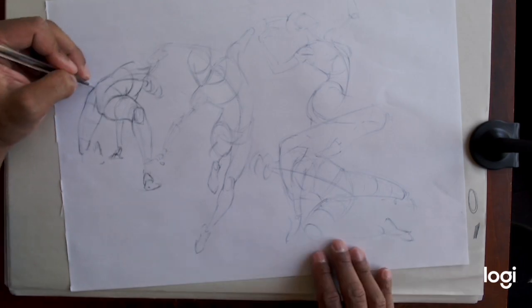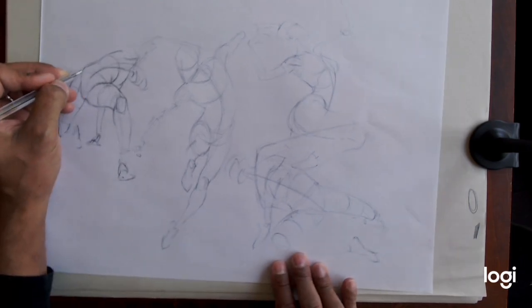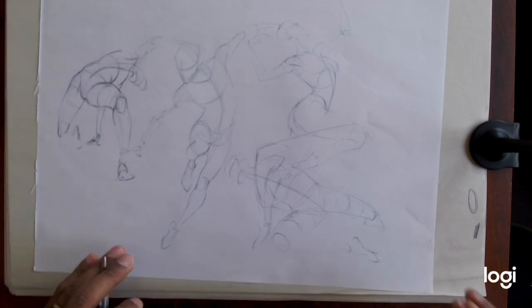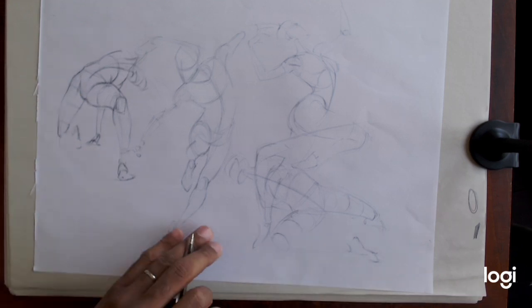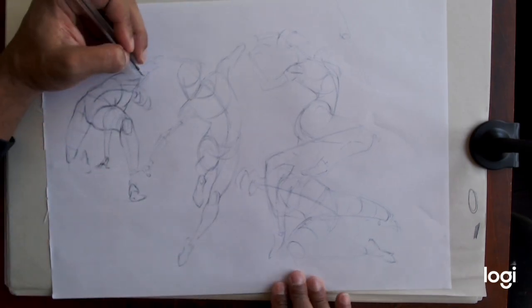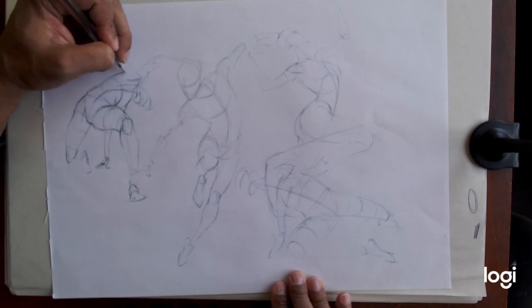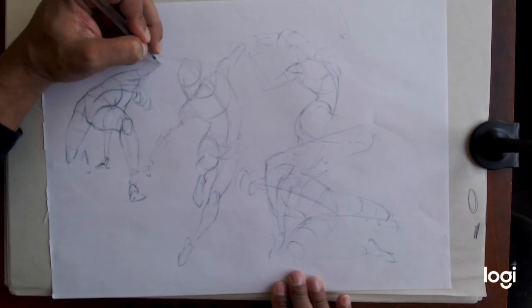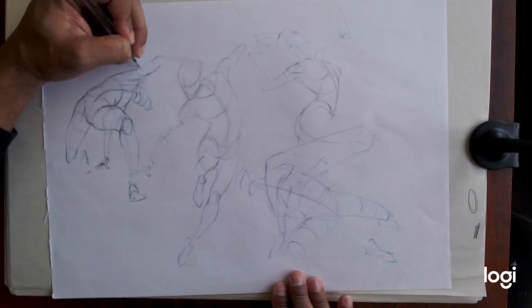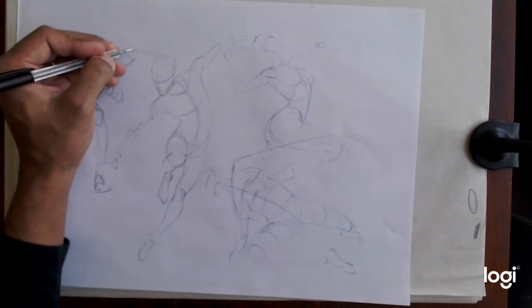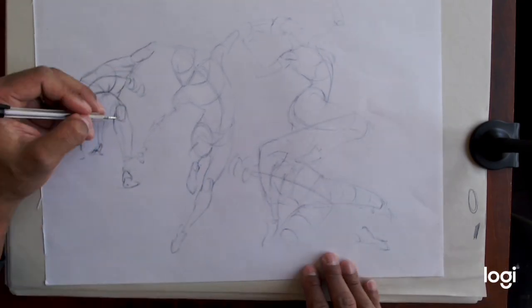Yeah. And yeah, I'm leaving the figures also undressed for now. Like I said, in this reference, he has a pair of white trousers on. I'm trying to look at the figure or depict the figure as it would be without clothes on.